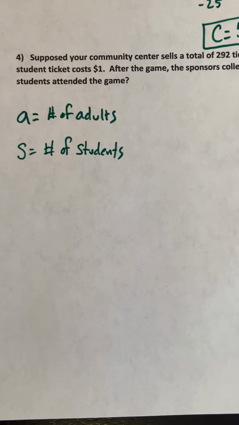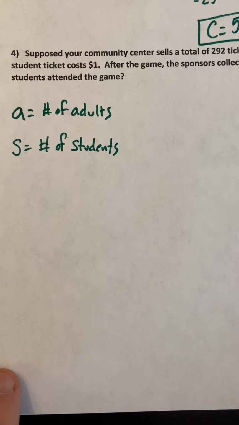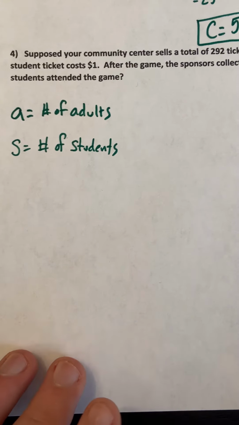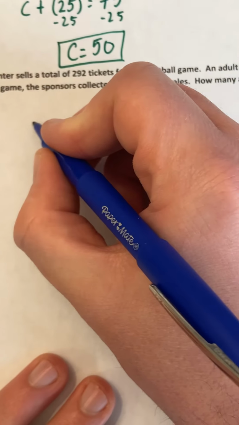So questions 3 and 4 here are a little bit trickier. I don't think it gives you as much information as 1 and 2 does. We have to go back in and find it a little bit more here, okay? But it does give us two different ways adults and students are represented. So I would definitely encourage you to reread this sentence a couple of times to really get a feel of what is going on in this word problem, okay? So again, it gave us two different ways to represent adults and students. It gave us ticket sales.